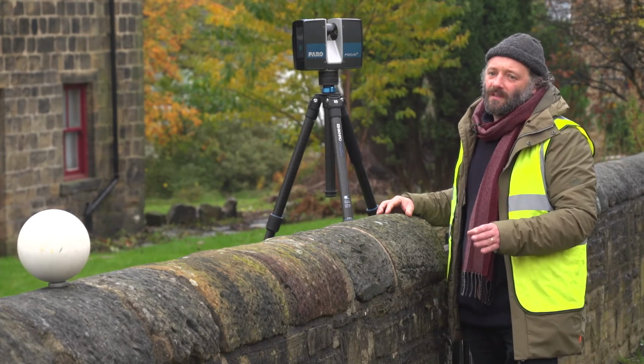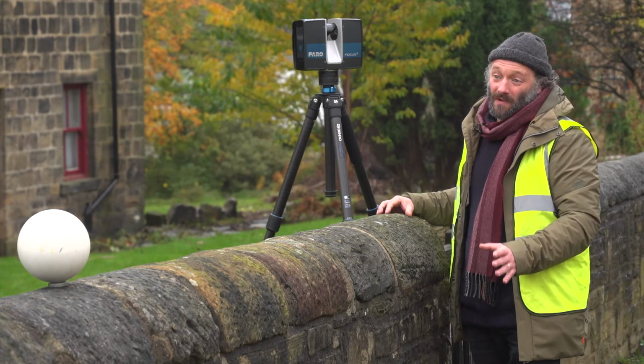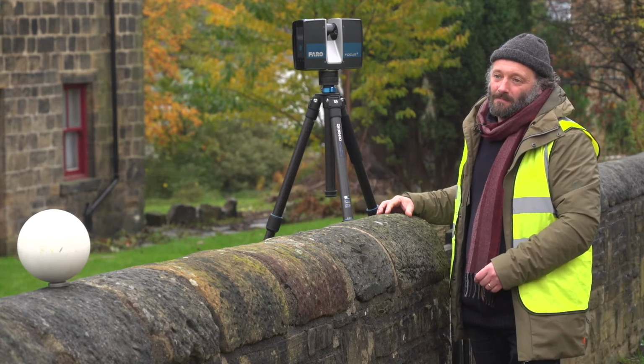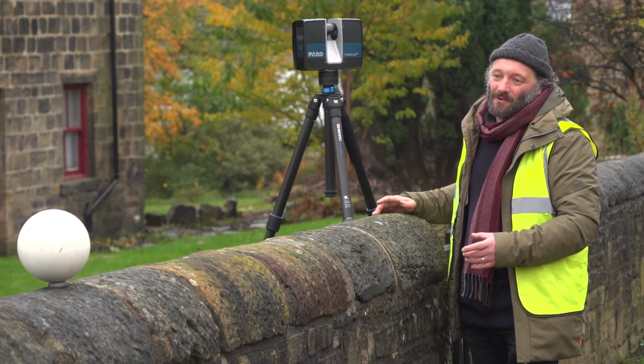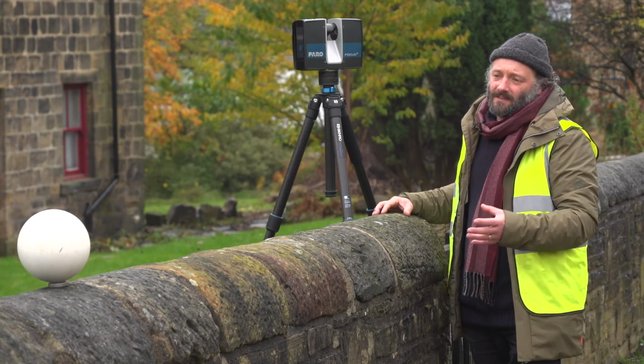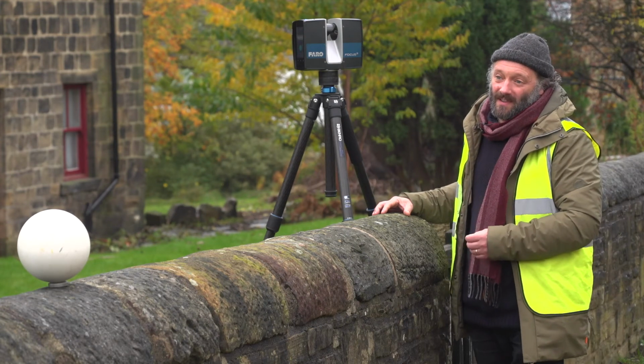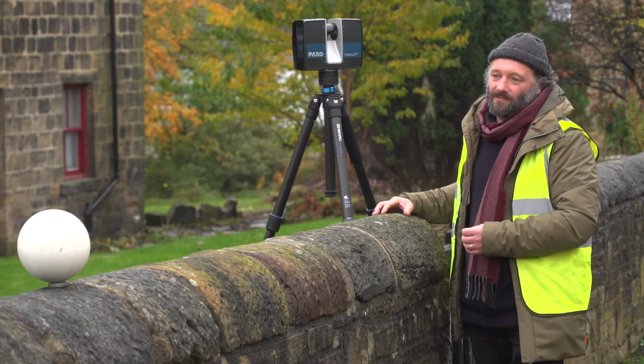The crucial thing in that scenario is the output. It's what do you want to do with the data? Because there might be other ways of recording your subjects and getting data out that's more appropriate. So perhaps photogrammetry if you're after a full photorealistic product.